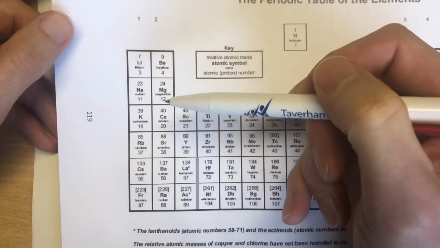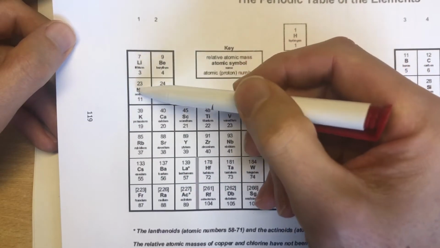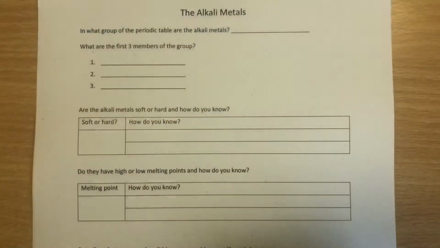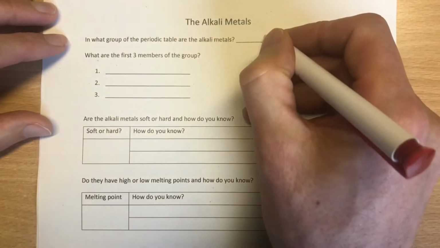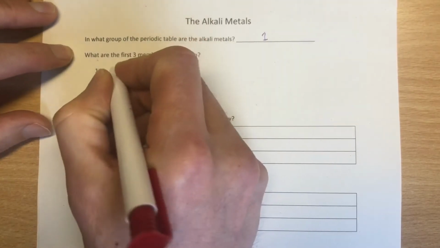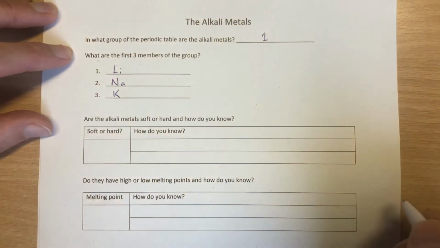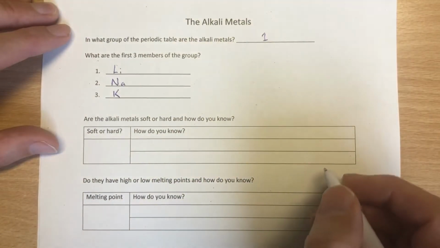Now I will refer in this video to moving down the group or going down the group. What I mean is going from lithium to sodium to potassium, going down the group that way. It's worth knowing: in what group of the periodic table are the alkali metals? Well, the periodic table group is group 1. The first three members of the group are lithium, sodium, and potassium. You don't need to learn the symbols or the names. You'll be given a periodic table in the exam, but it helps if you know.